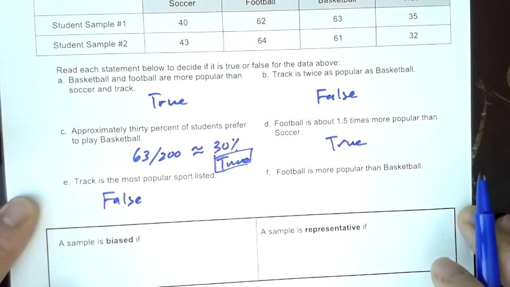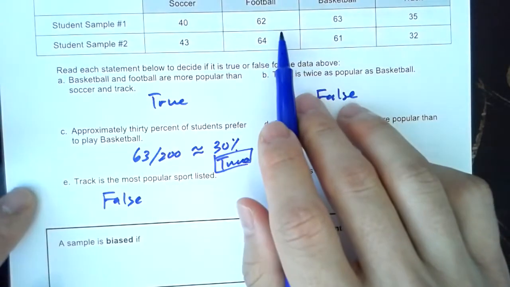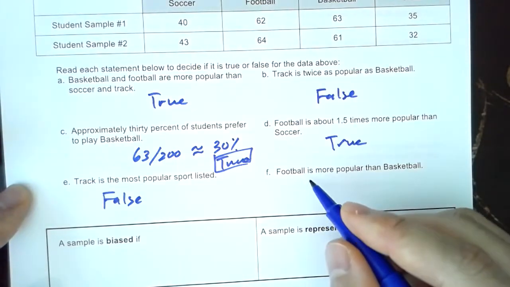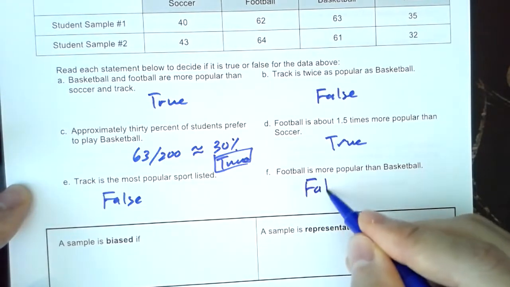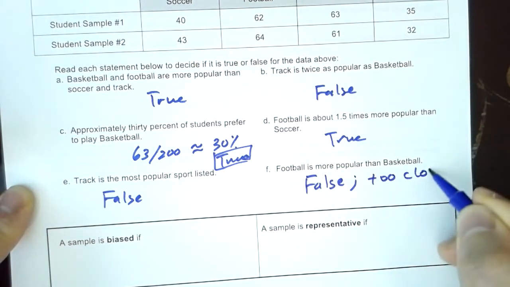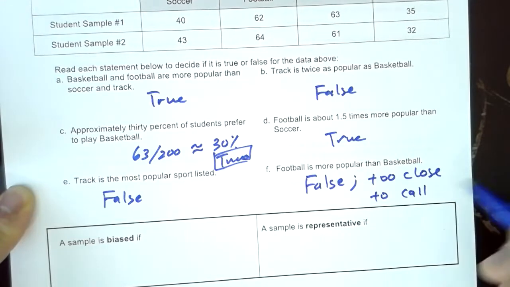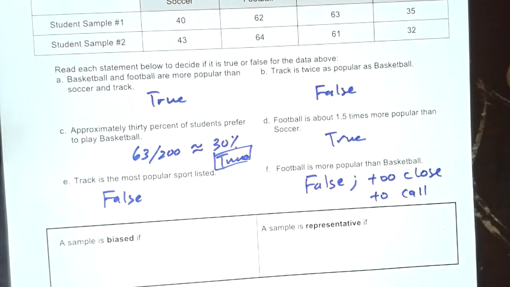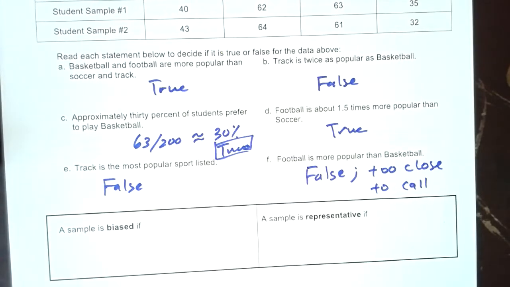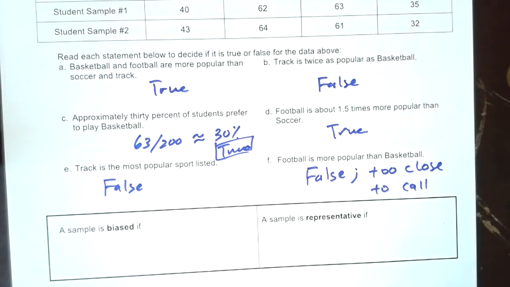Okay, so this is really interesting because football, is it more popular than basketball? Maybe slightly, but it is so close that actually this would be a false statement because it's too close to call, right? They're basically even. Now, I know in math class, you're like, wait a minute, 49 is not the same as 51. Well, in surveys, when they're so close like that, you have to realize that because the survey is already an estimation, 49 and 51 to me in surveys are basically the same.